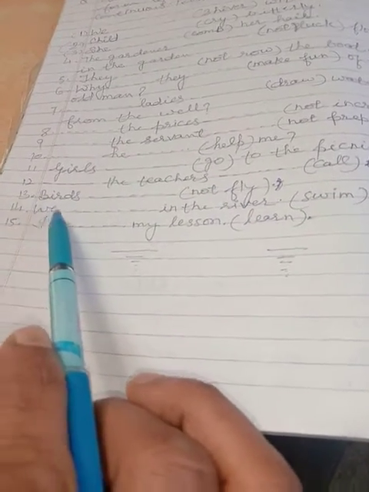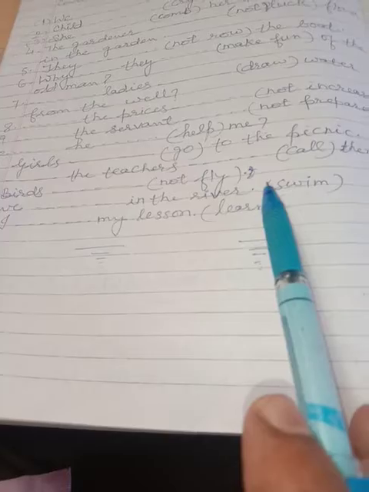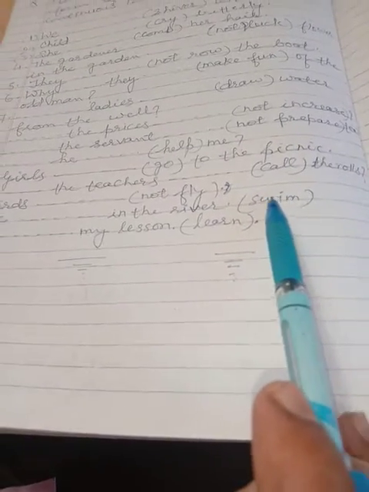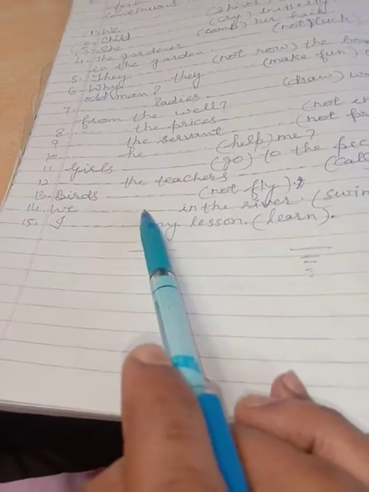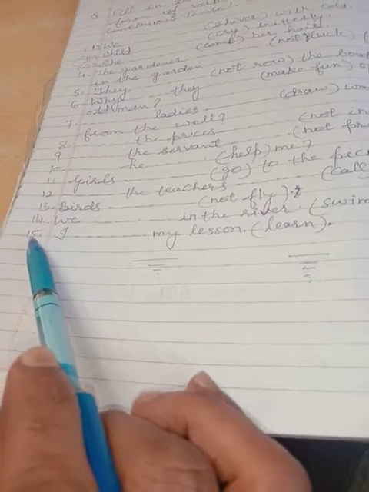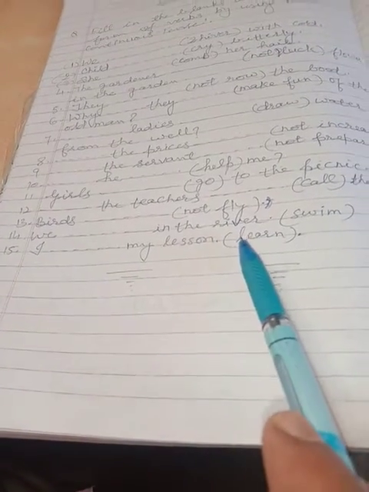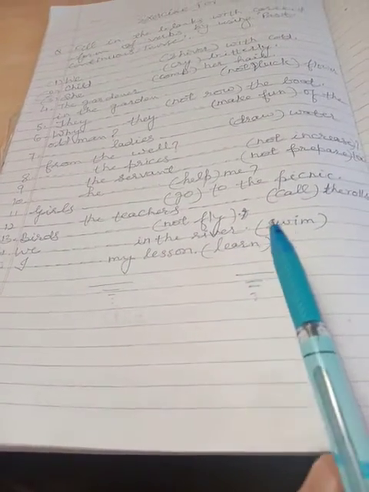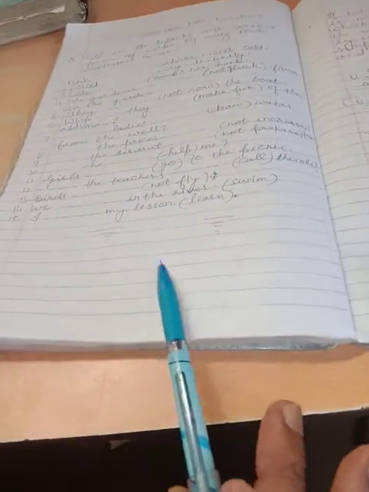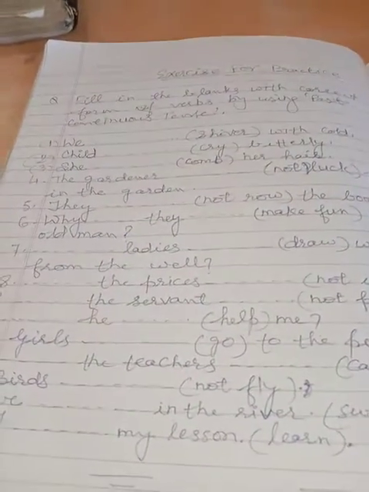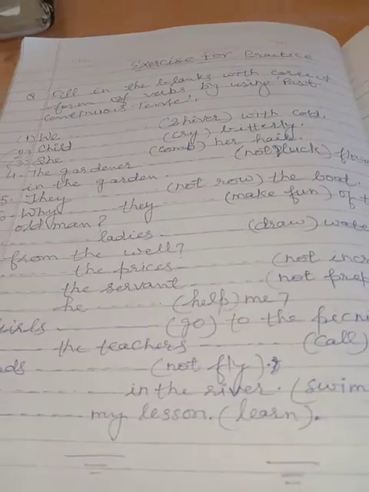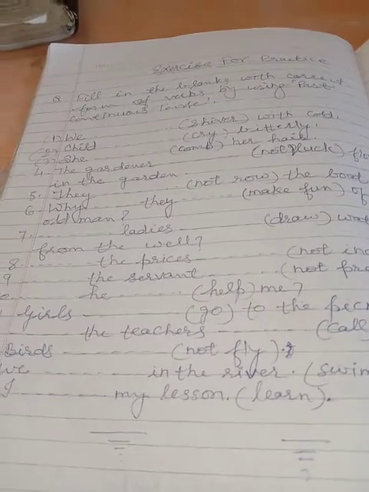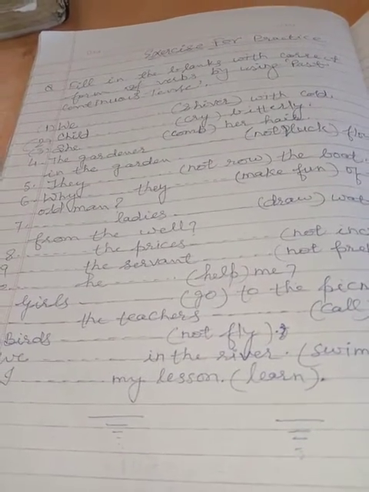Next one, we dash in the river, in the bracket there is verb swim. So use correct form of the verb swim. Last one is I dash my lesson, in bracket there is verb learn. So this is all about the past indefinite tense and also past continuous tense. So all of you have to make notes on the basis of these two tenses.